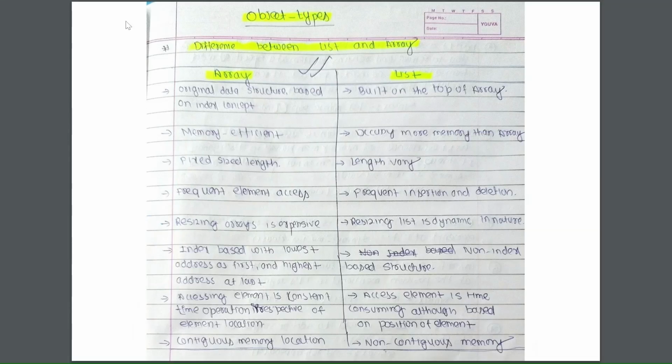The very important and most frequently asked question is the difference between list and array. Now we are going to study the main difference between array and list in this class.